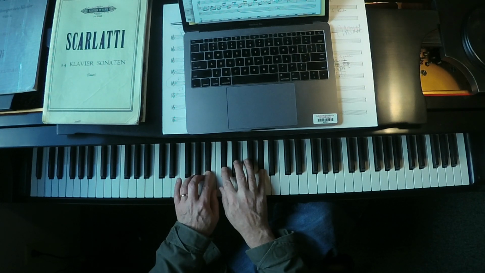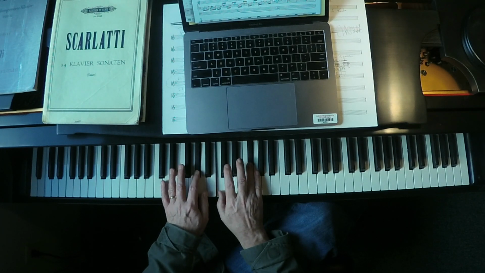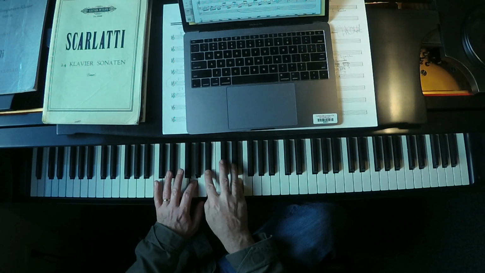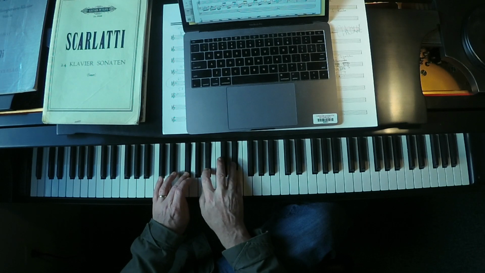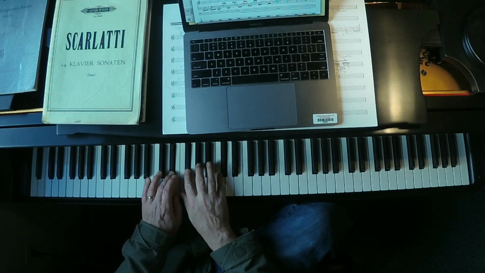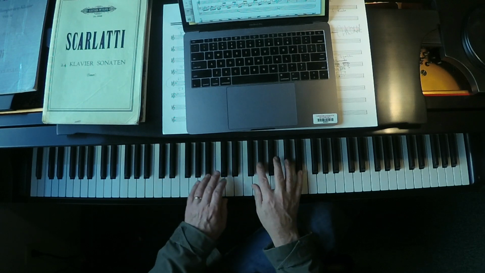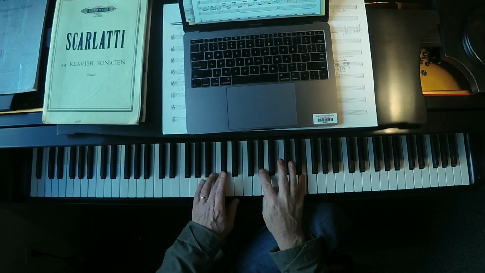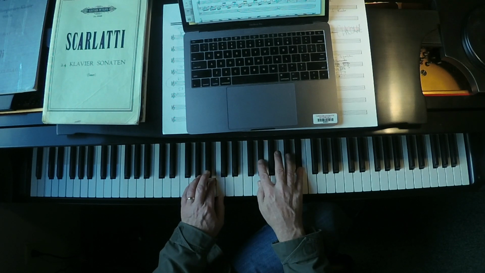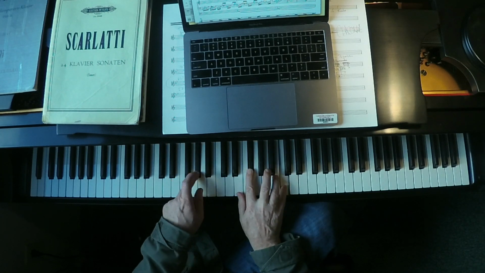Lower. Upper. Dominant. Upper voices move together. And now in second position. 5 to 6. Dominant. Upper voices move together.